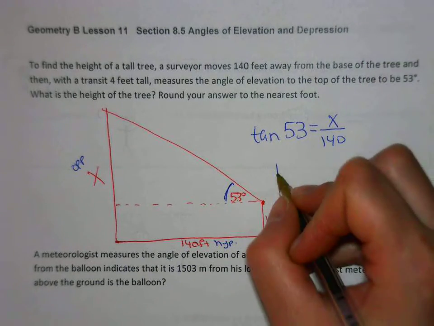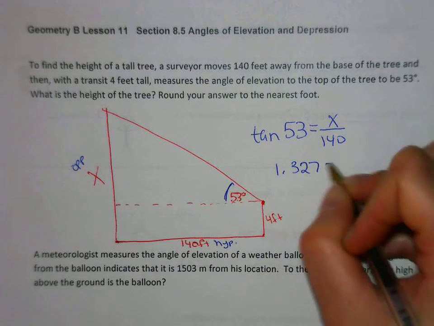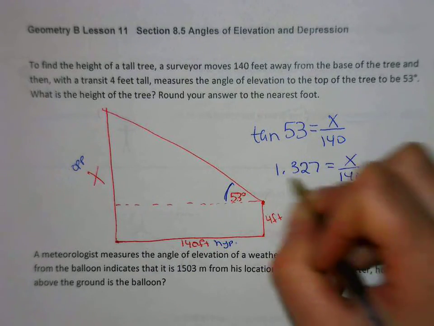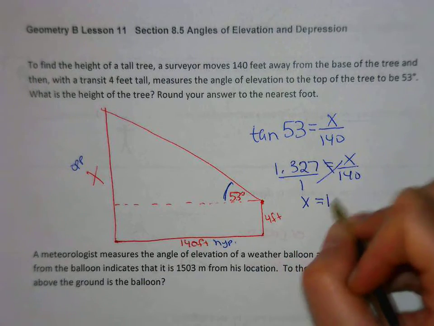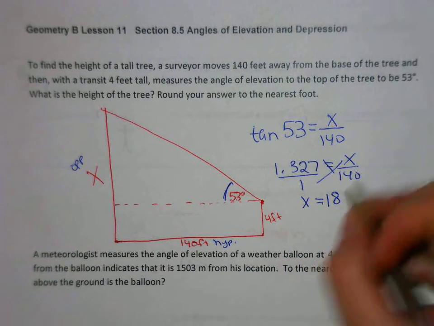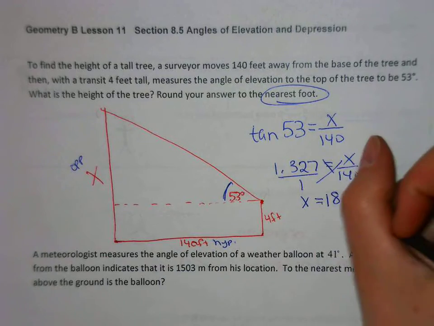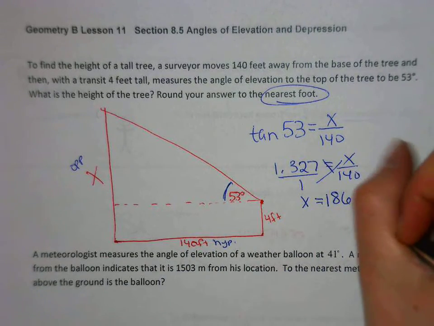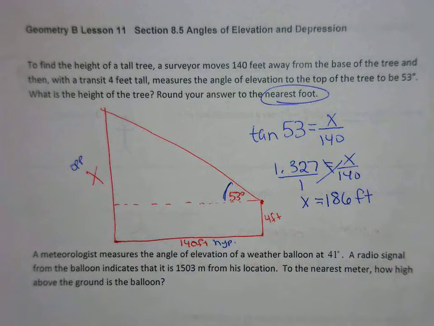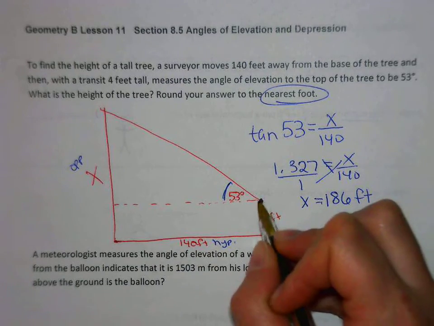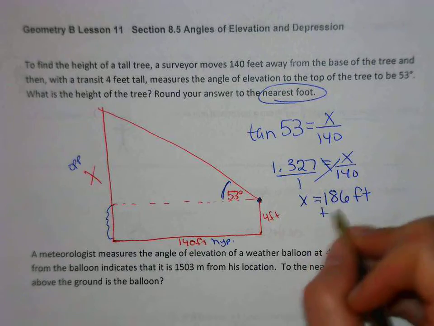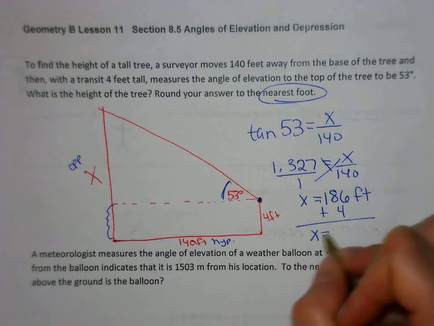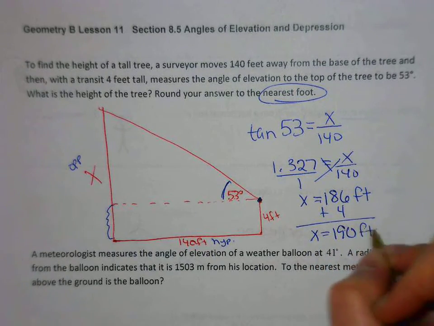The tangent of 53 is 1.327, so 1.327 equals x over 140. When we cross multiply, x equals 185.8, so to the nearest foot, 186 feet. But when we did this, he's 4 feet in the air, so there's an extra 4 feet we didn't account for. If we add 4 more, this tree is 190 feet tall.